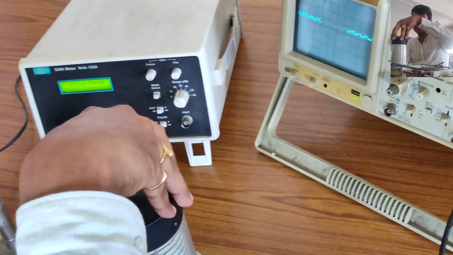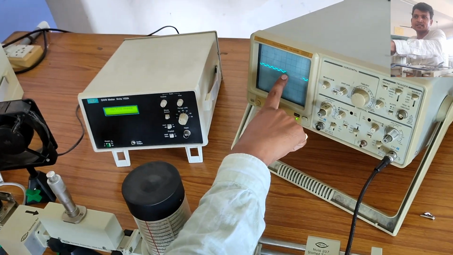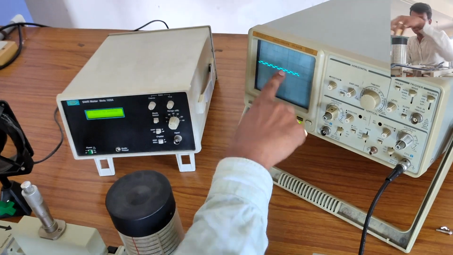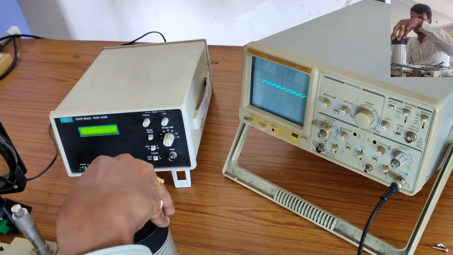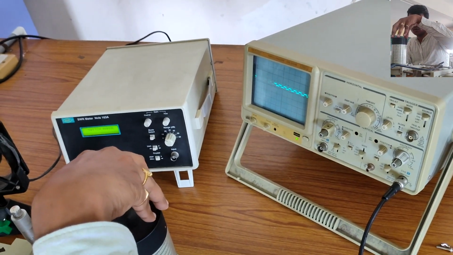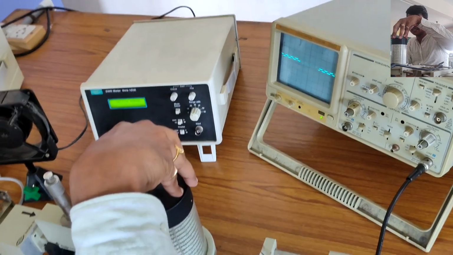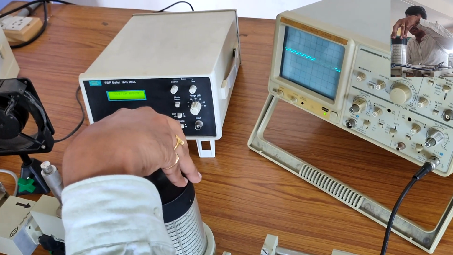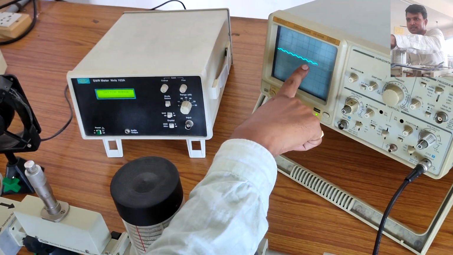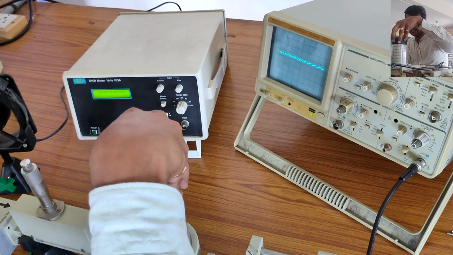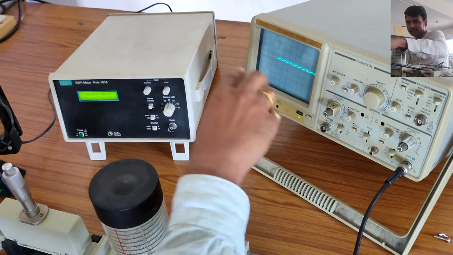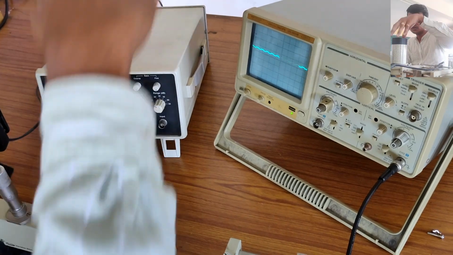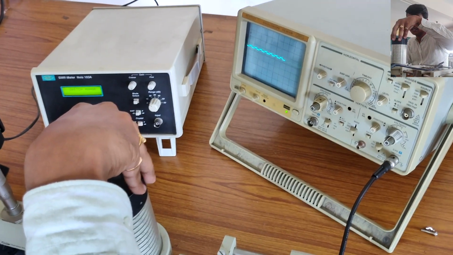See here, everyone, slowly I am rotating. See here, while rotating there is a variation. See the oscilloscope screen. While rotating, this is a maximum point, students. Now I am rotating clockwise, slowly. See here, there is a variation. Again, the signal is jumping. So where is the clipping operation happening?